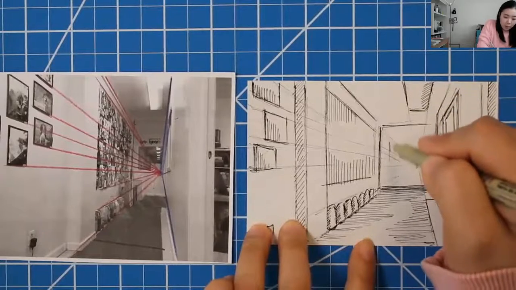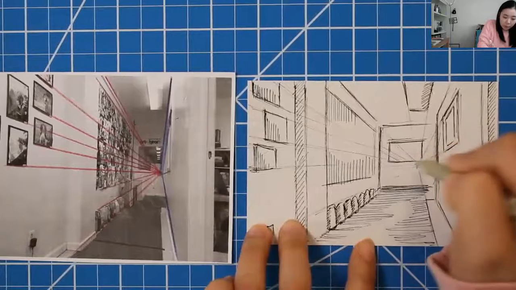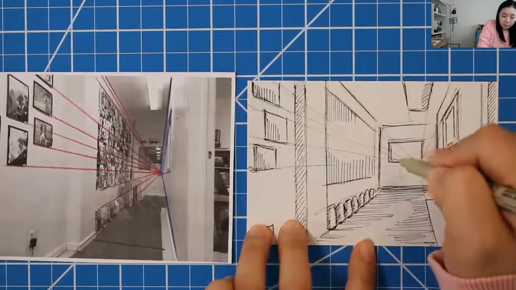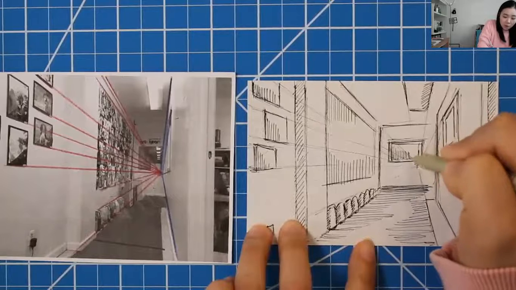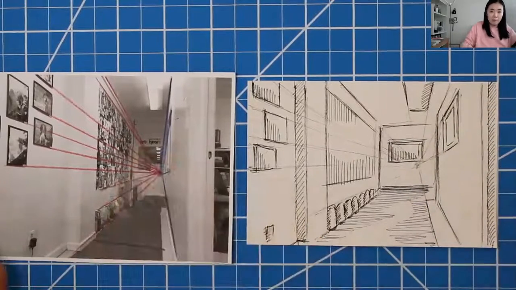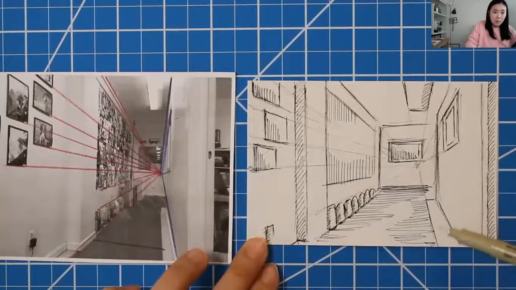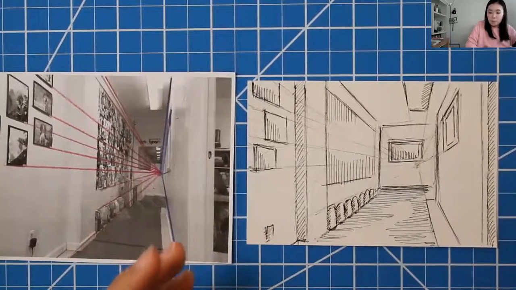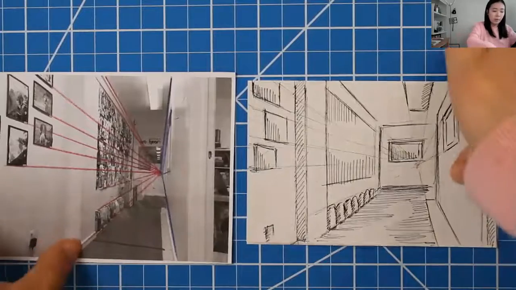And there is a window back there. And when you're done with the sketch, you can erase all the guidelines. Okay, see? With the perspective guideline, the room drawing is pretty much simple. It's very easy. And I will show you the next one.